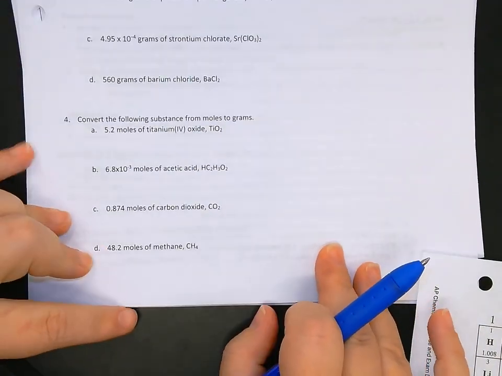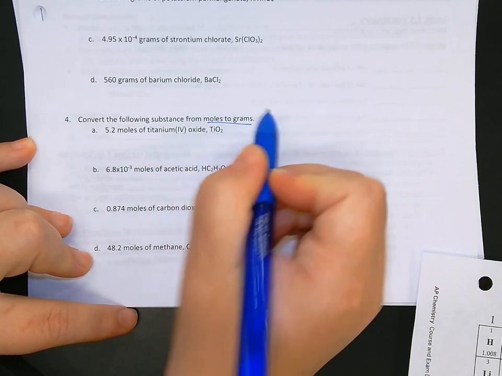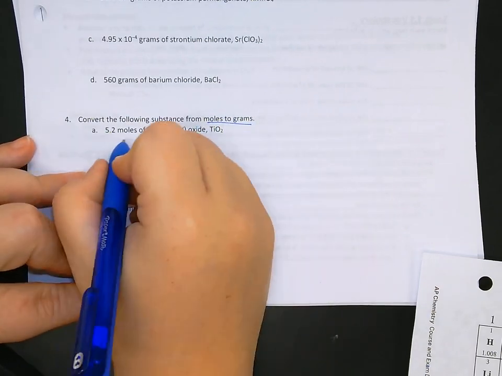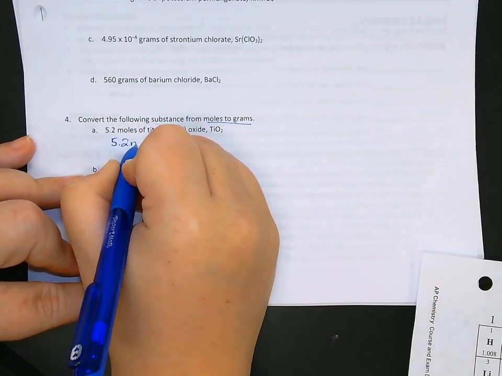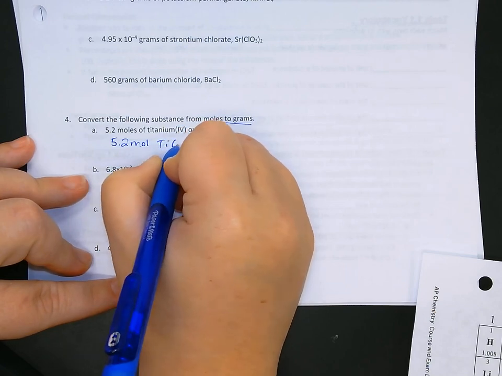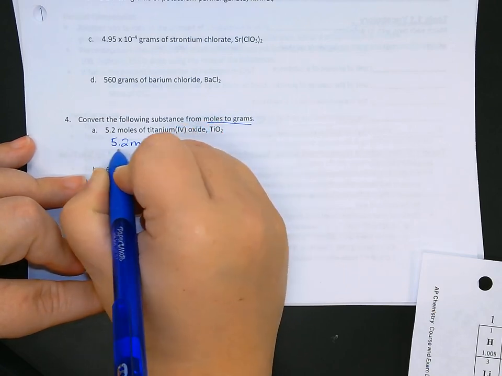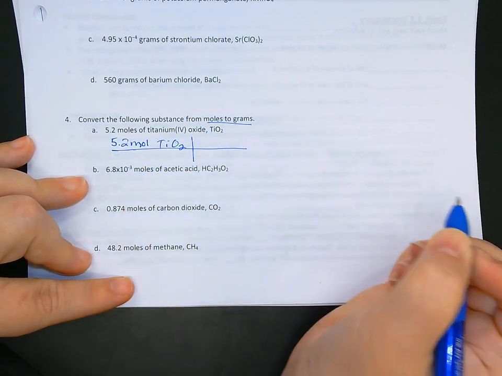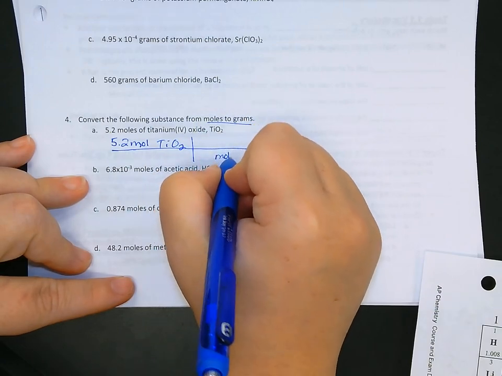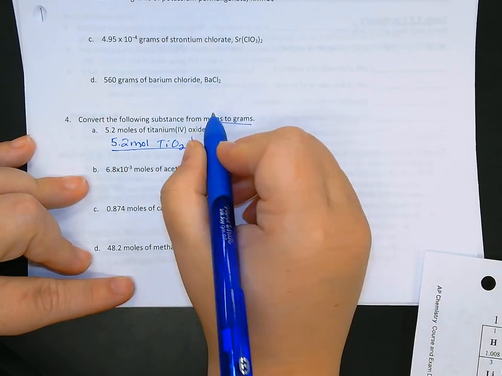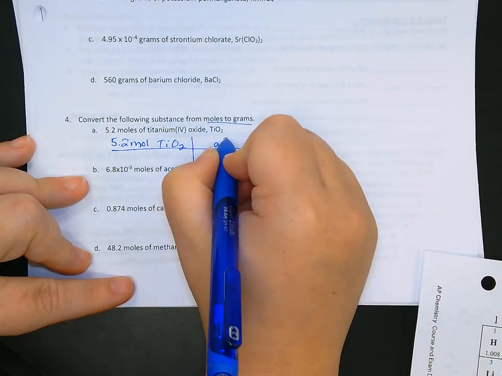Down at the bottom, we're doing the opposite. We're going from moles to grams. If we want to do that, again, we write down our given amount, moles of titanium dioxide, number, unit, chemical, bring down my units, moles of titanium dioxide, and I want grams.